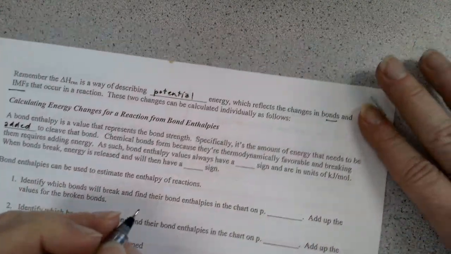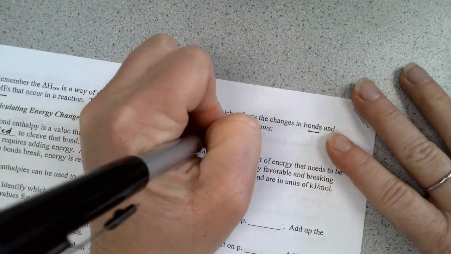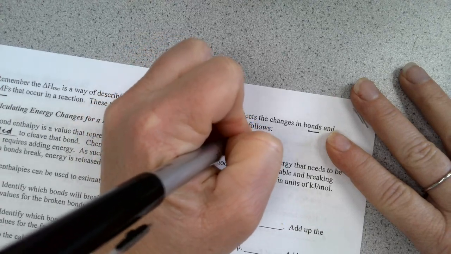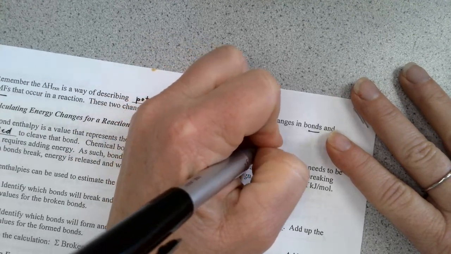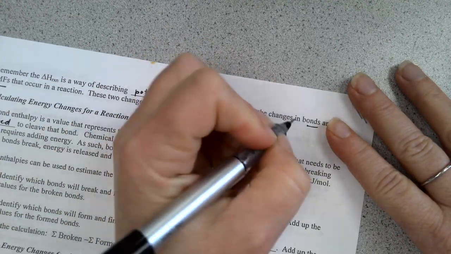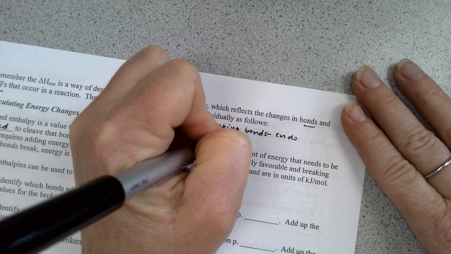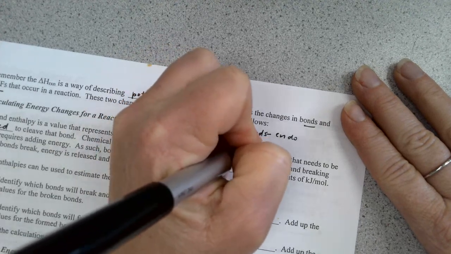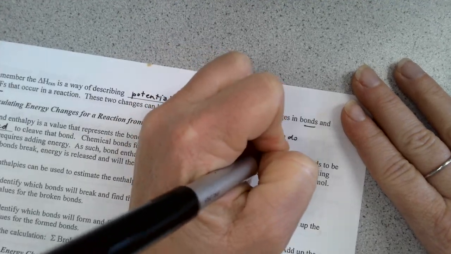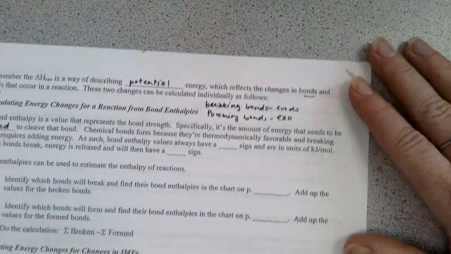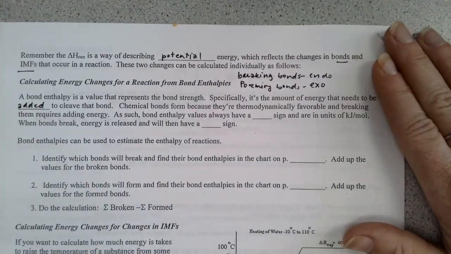So this is where I want you to write in your paper. Just remember, breaking bonds, is it endo or exo? Well, we just said it takes energy to do so. So that's endo. And forming bonds, when you do so, you give off heat energy, so it's exo. Okay, so just make sure you always have that straight in your mind when you're looking at stuff like this.